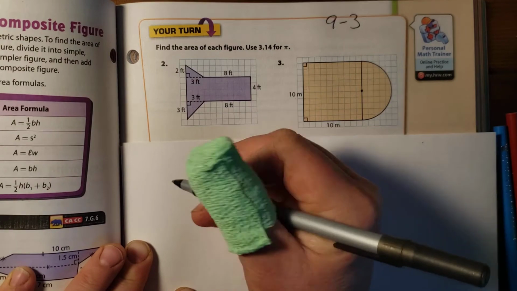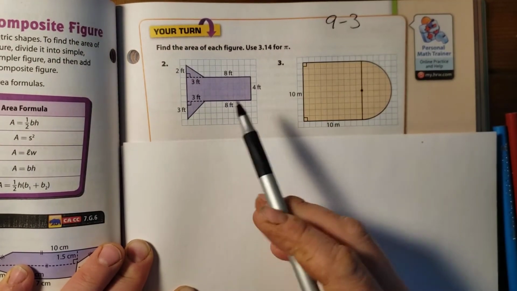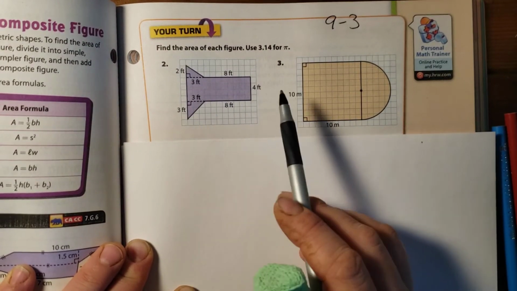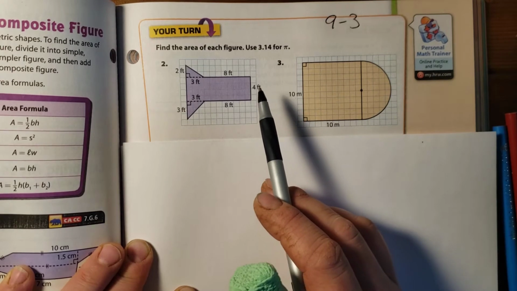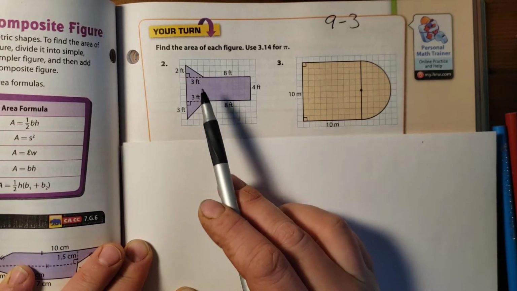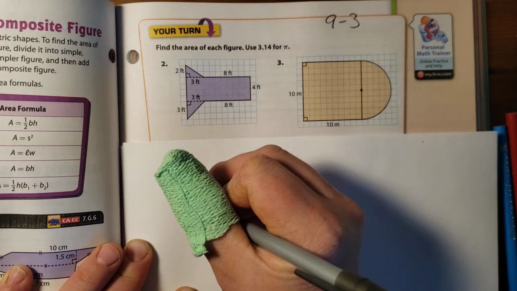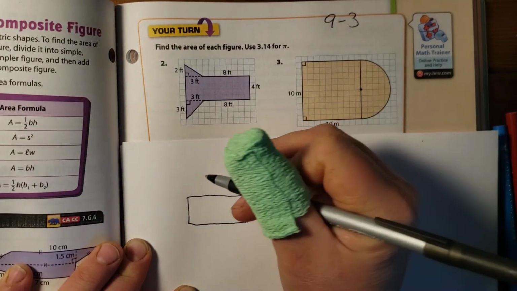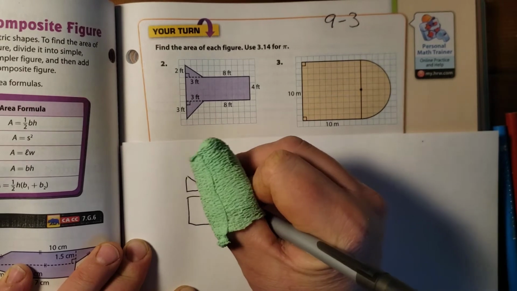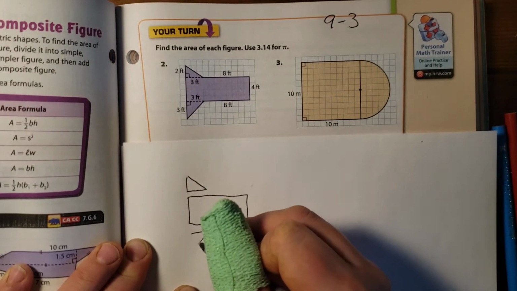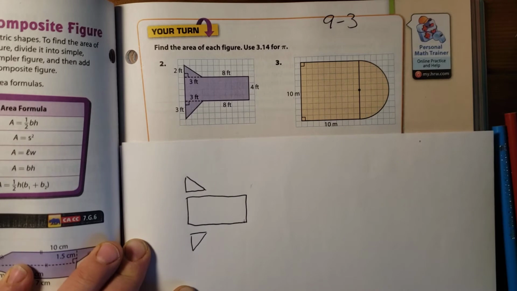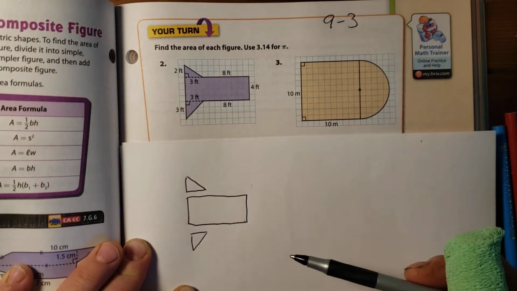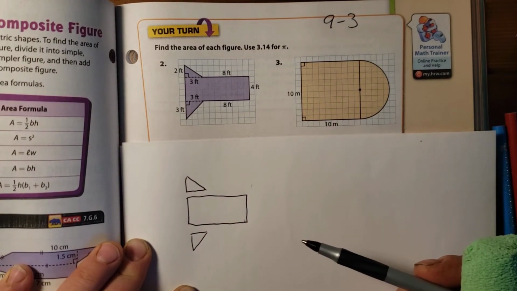All right, and I'm going to just draw out this figure. Actually, I'm going to wait a second. So we need to find the area of this figure. To do that, we want to break it into several smaller figures. What you can see is we're going to have a rectangle, and then we're going to have two triangles next to each other. When we add all these together, that's how we're going to make the total area.